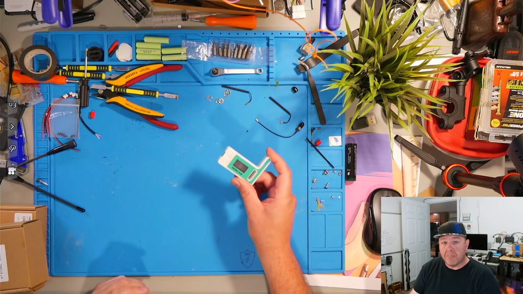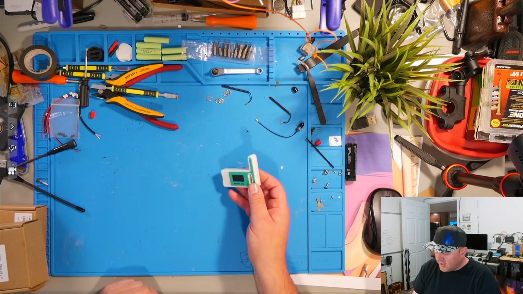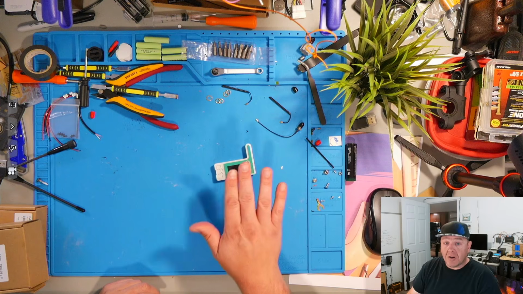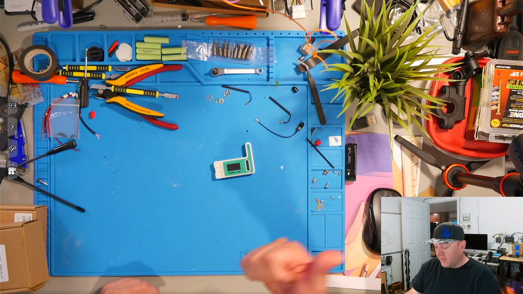Now, depending on where you bought these things from, they may come with software already flashed on them. My recommendation is to always reflash your own software and completely erase it. I'll show you that here in a minute.